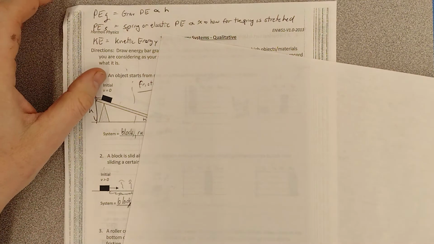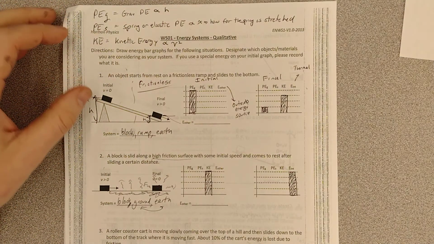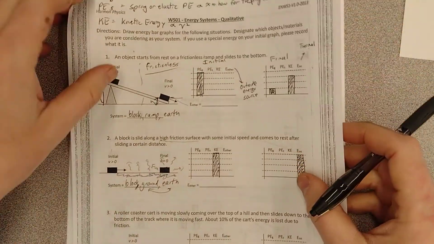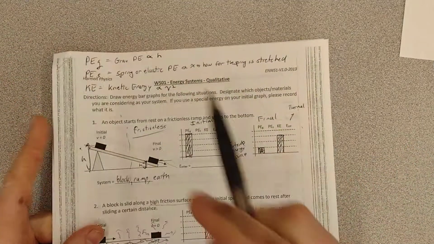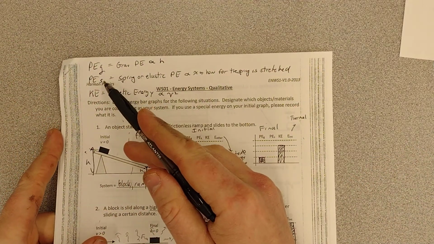Hey there, Physics H. I'm going to follow up to this worksheet where we went over some of these bar diagrams. We went over two and then one on the back here. Kind of what we started with here, this gravitational, spring, and kinetic, kind of where they come from.